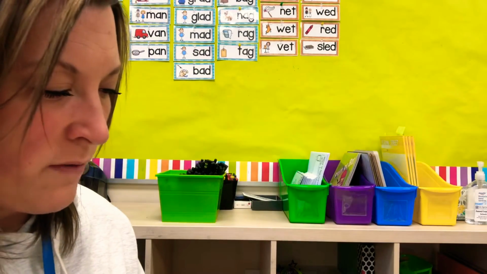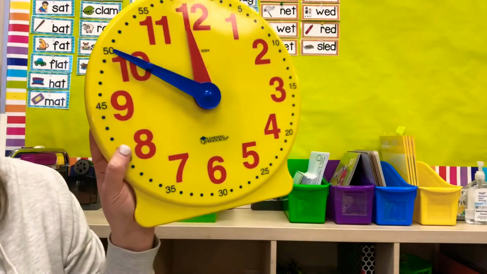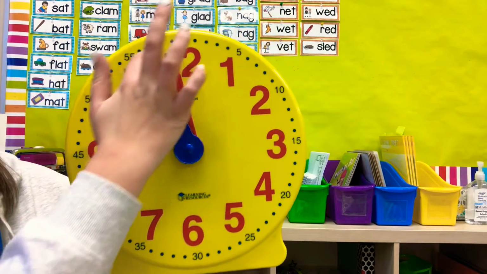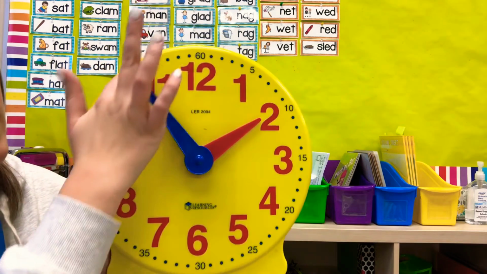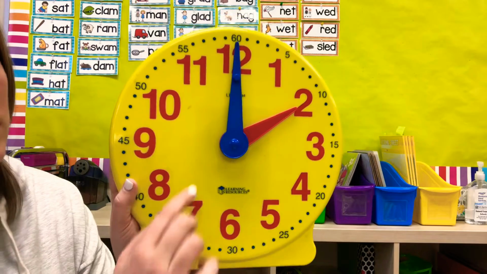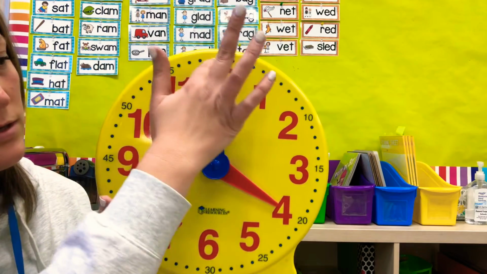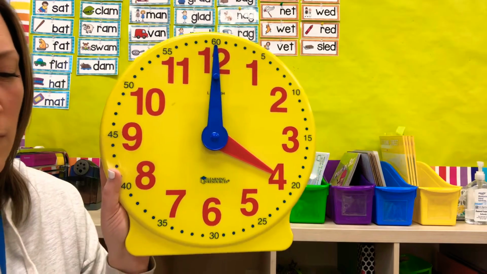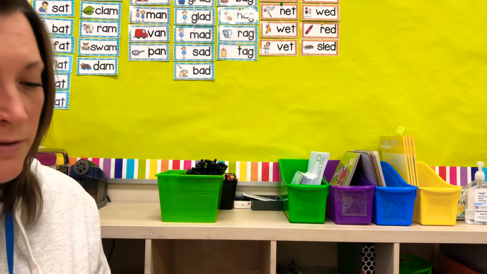All right, turn your paper over to the other side, and we have our clock. Remember when we do our clock, when the big hand is pointing to the 12, the little hand tells us what hour it is. So this says 2 o'clock. This says 4 o'clock. So first of all, what we got to do is we got to make sure that our clock is all filled out the right way.